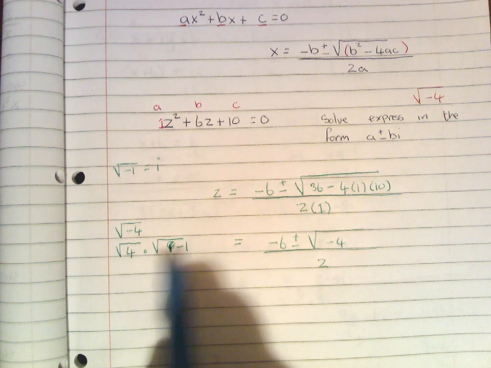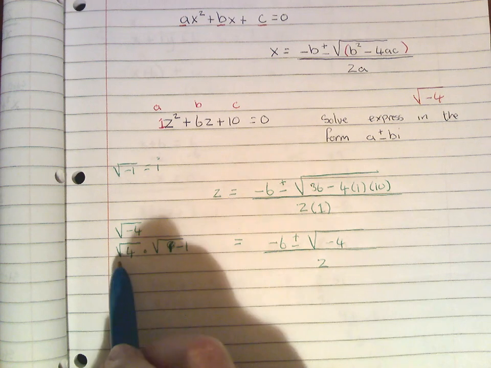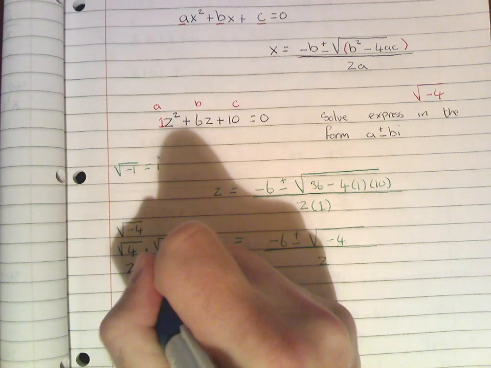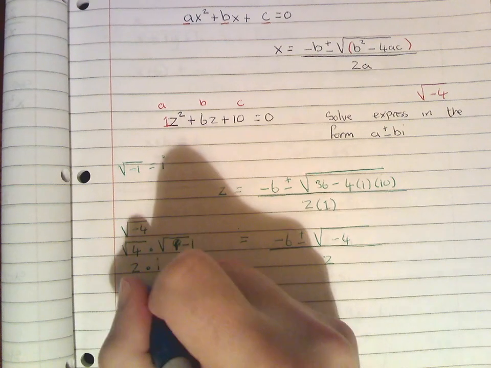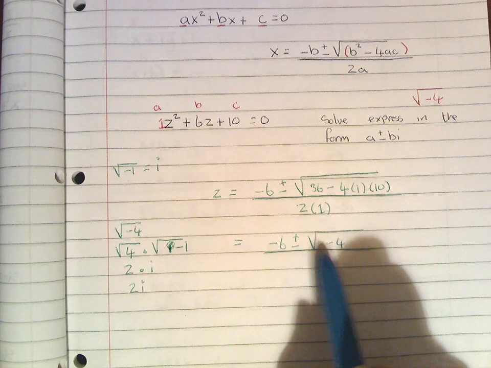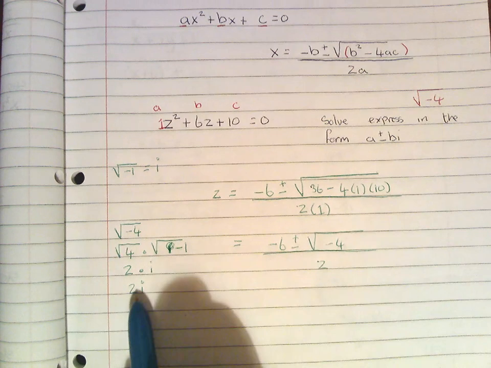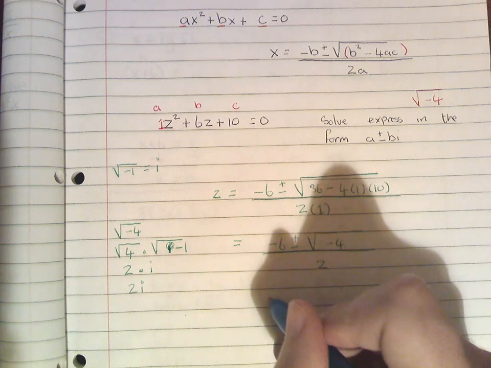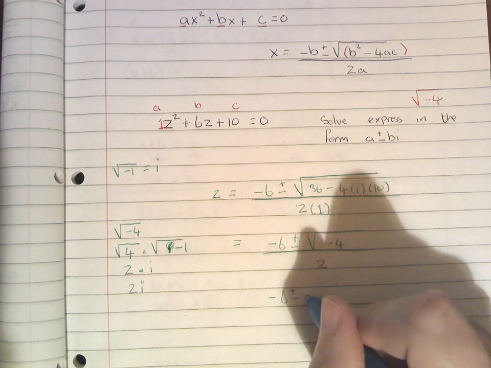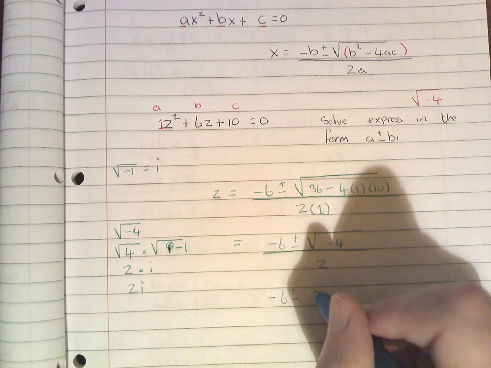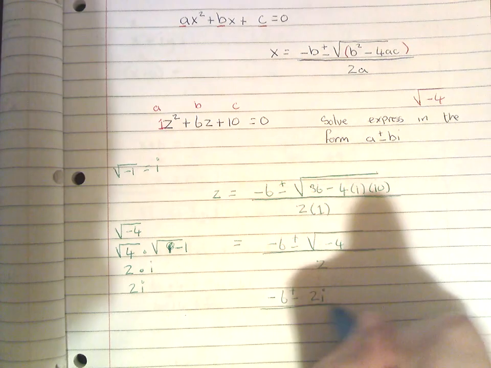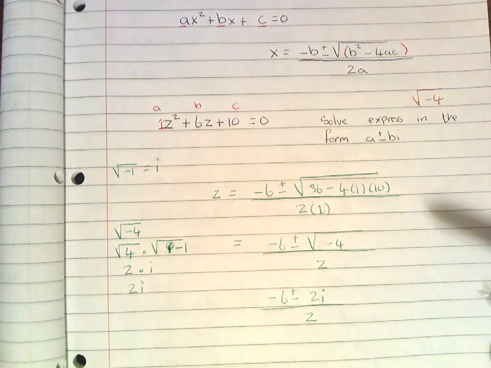So we can replace this with i, and the square root of 4 is going to be 2, since 2 twos are 4, so it's going to be 2 multiplied by i, which is just equal to 2i. So this part up here simplifies down into 2i. So it'll be minus 6 plus or minus 2i, divided by 2. So it looks something like that.